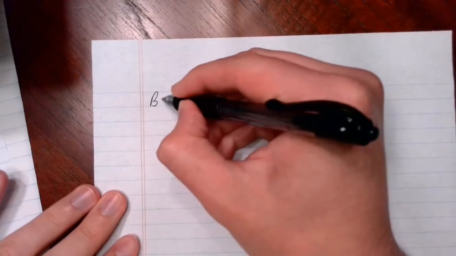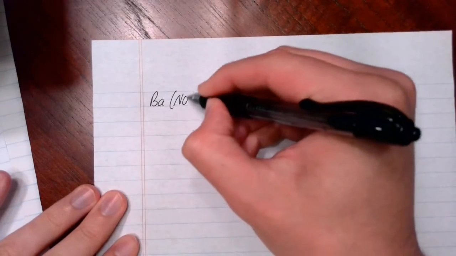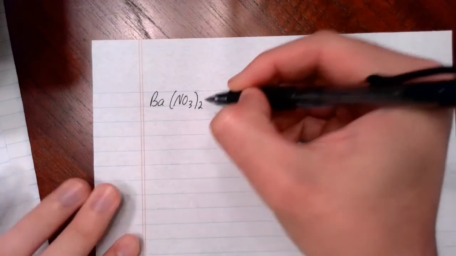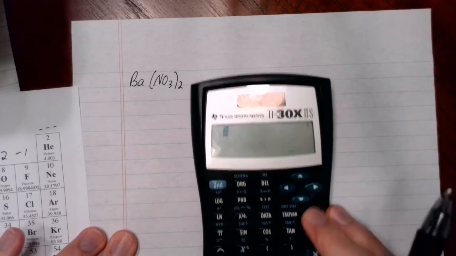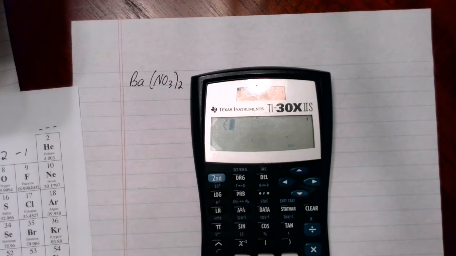I believe the next one in your notes is barium nitrate. So Ba(NO3)2. Okay, so add this up in your calculator however it works for you. I'll just show you the process that I use. I typically go ahead and multiply the numbers in my head. So I would do 16 times 3 in my head, then write that in. But let's just go ahead and show what we could do if we weren't going to do that.